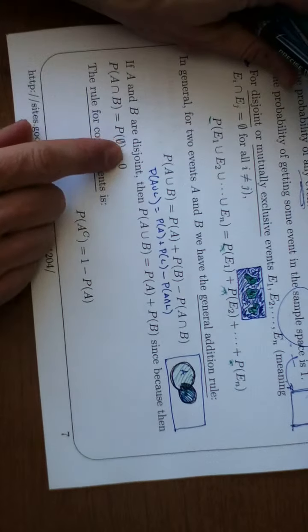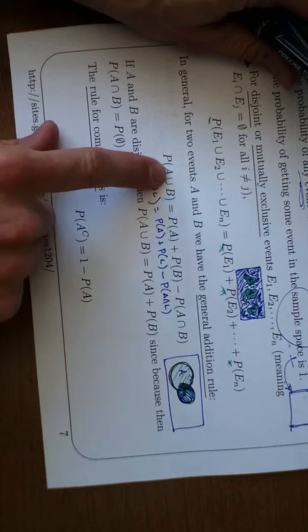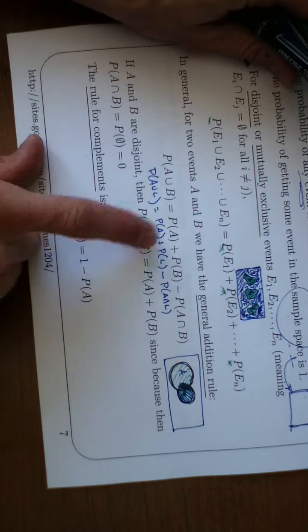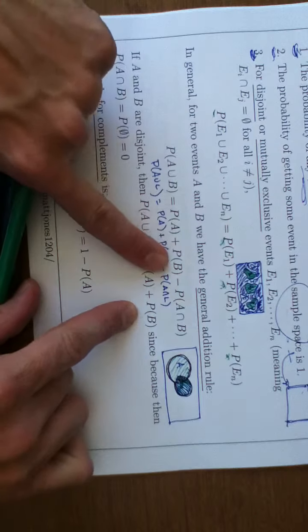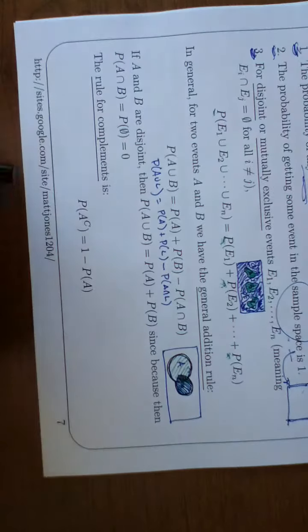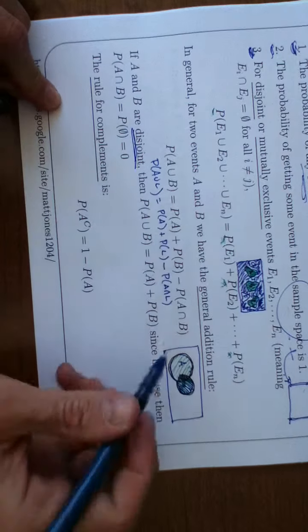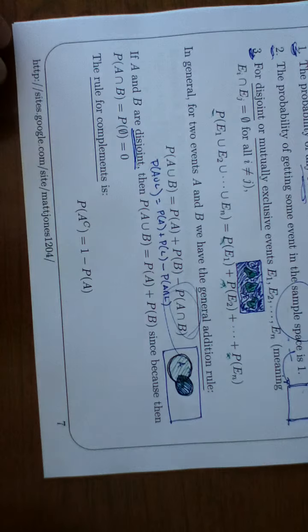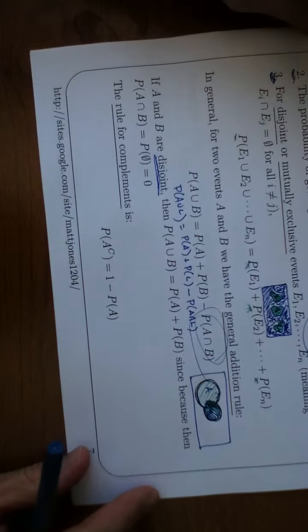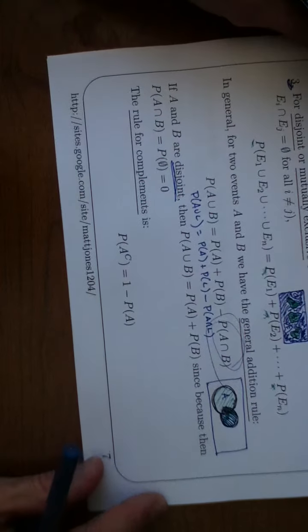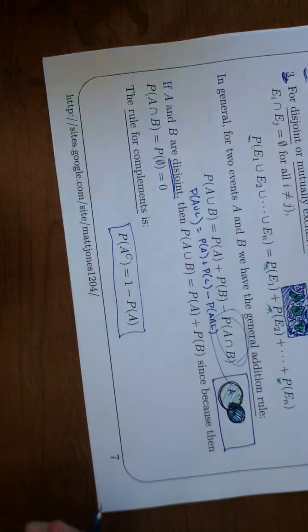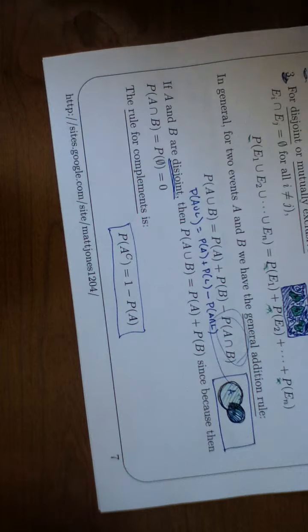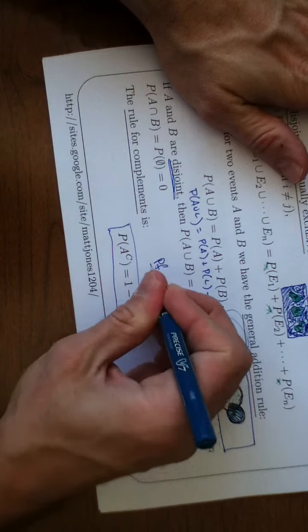Now, if A and B are disjoint, then if I take the union of two events, the chance of that union is just the chance of A plus the chance of B, because in that case, if they're disjoint, then this is 0, right? If they don't overlap, okay? Also, we have something called the rule for complements. The rule for complements says that the chance of A complement is just 1 minus the probability of A. This follows by the probability axioms. We can actually prove this here.